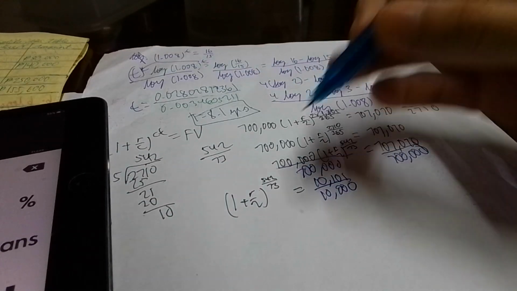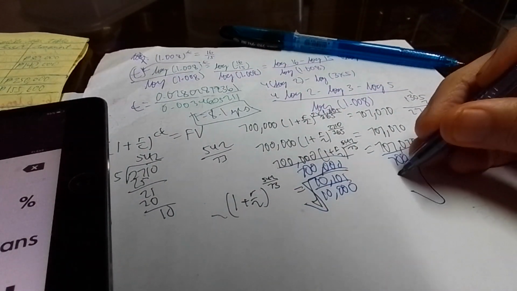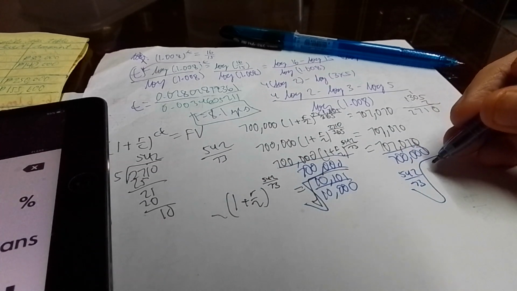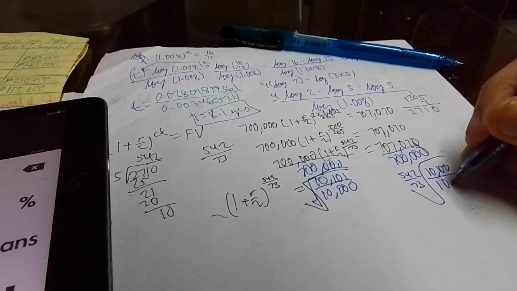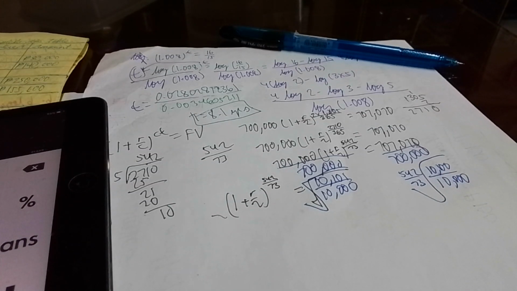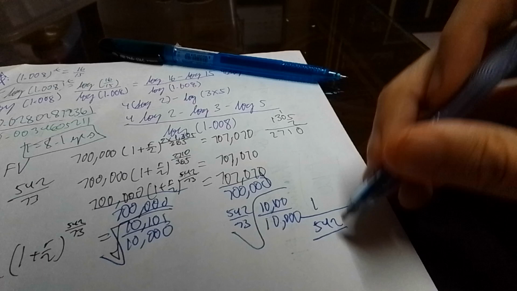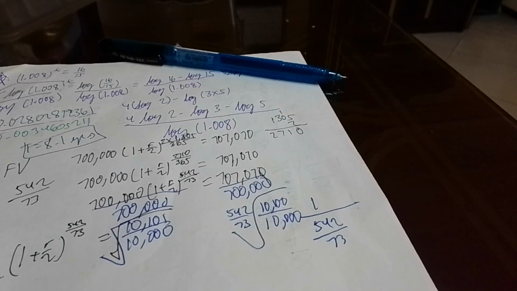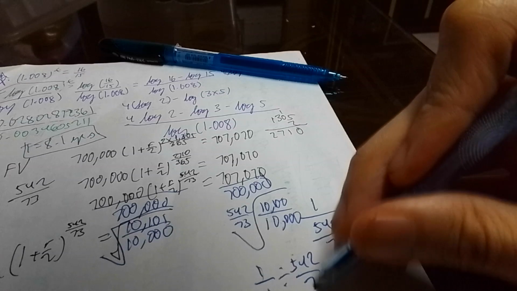To take the root. So we take the root of that power. So therefore, it's the 542 over 73 power of 10,101 over 10,000. If in case you can't put this in your calculator, this is what will happen. You're going to have to divide the fraction. Remember that is a fraction and exponent. So it should be 1 over, applying the laws of exponents, 1 over 542 over 73. Remember that is a fraction, so we have to divide. So, 1 divided by 542 over 73.